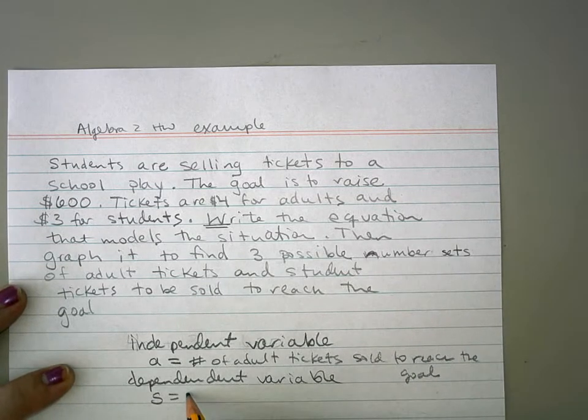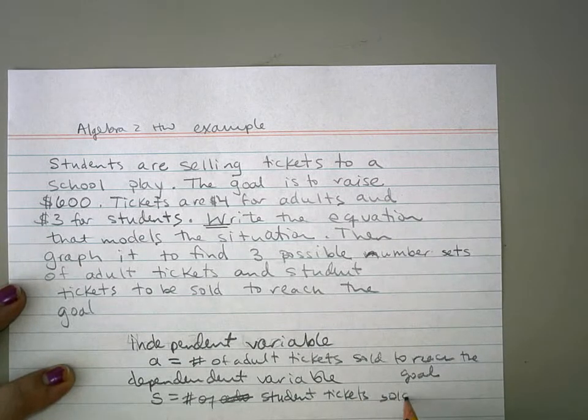And then S would be the number of student tickets sold to reach the goal.